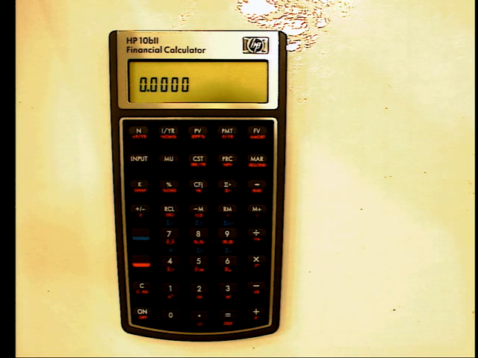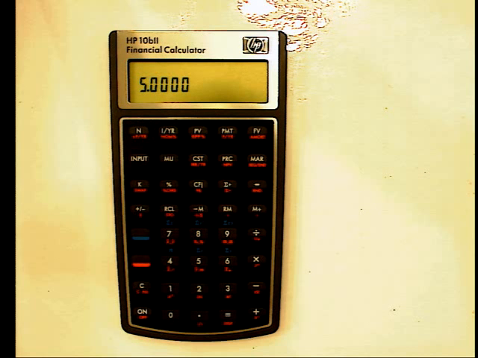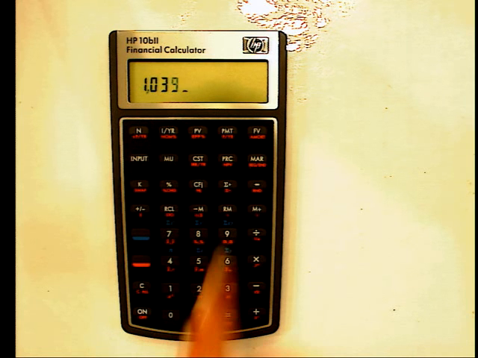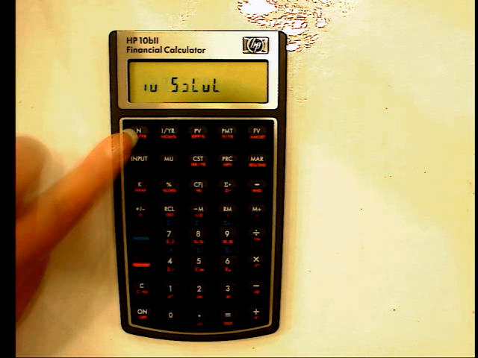How many years will it take for $500 to grow to $1,039.50 if invested at 5% compounded annually? So now I'm looking for time. So I've got 5% is my interest rate. I've got $500 is my present value. I don't have any payment, so I can ignore that. And $1,039.50 is my future value. And if I press N now, what do you think is going to happen? I'm going to get a nice no solution.